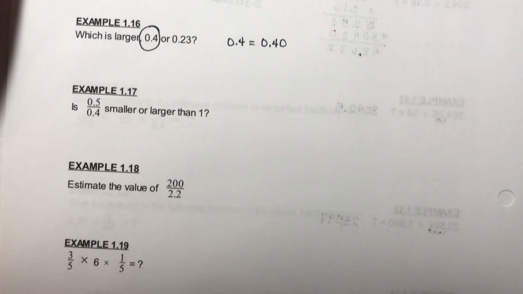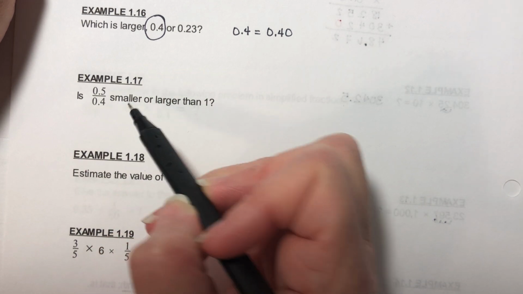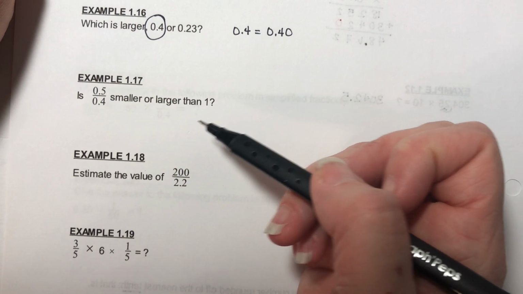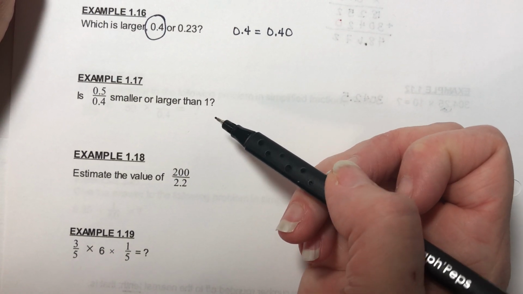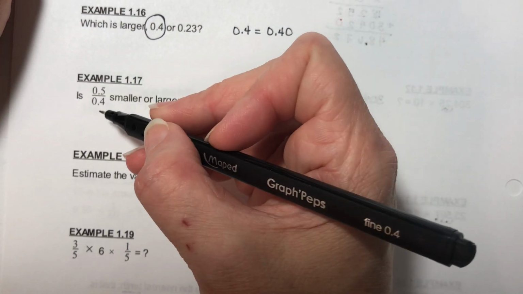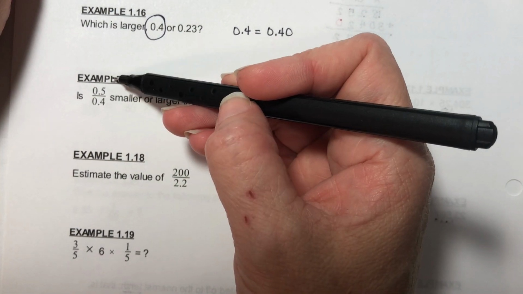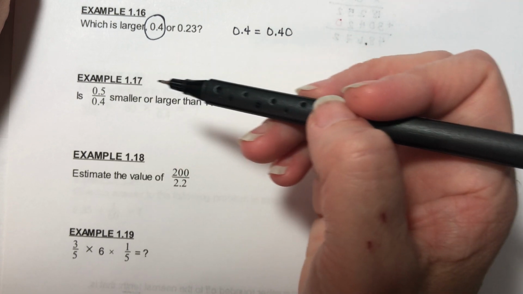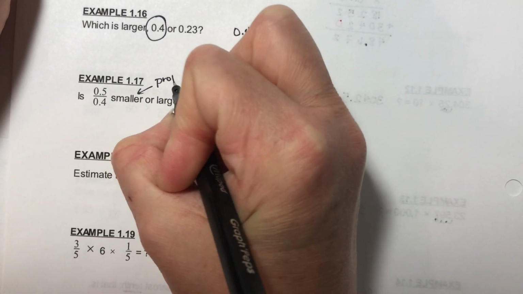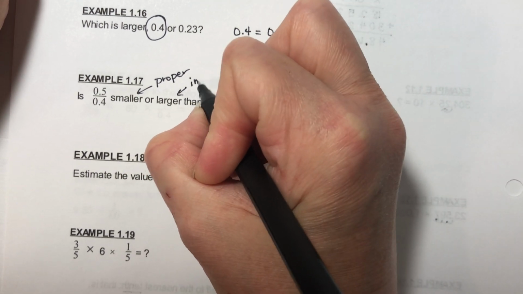Okay, so is 0.5 divided by 0.4 smaller or larger than 1? Of course, you could use your calculator and find the exact answer, but you don't need to. A fraction is always going to be larger than 1 if your numerator is larger than your denominator. It is going to be smaller than 1 if the top is smaller than the bottom. So if the top is smaller than the bottom, we have a proper fraction, and otherwise this is going to be an improper fraction.